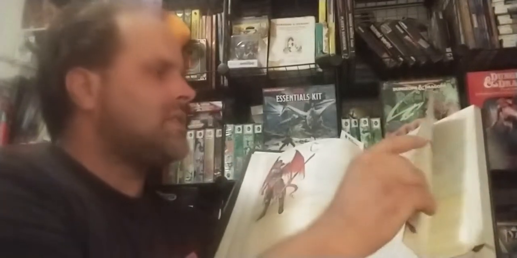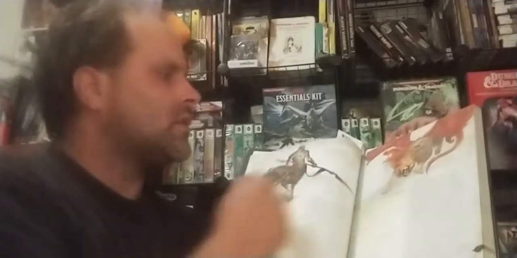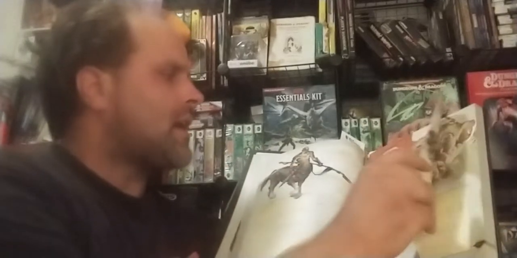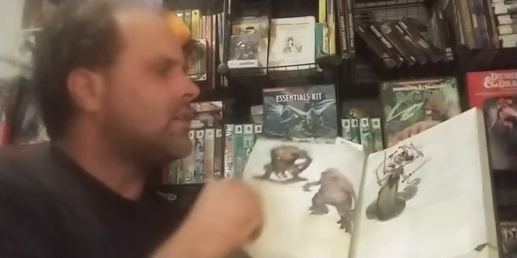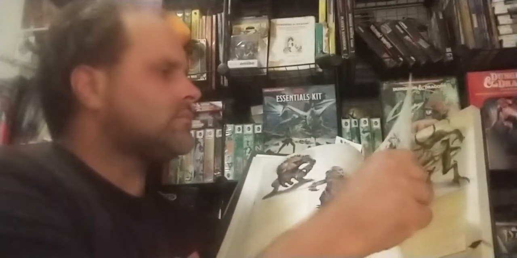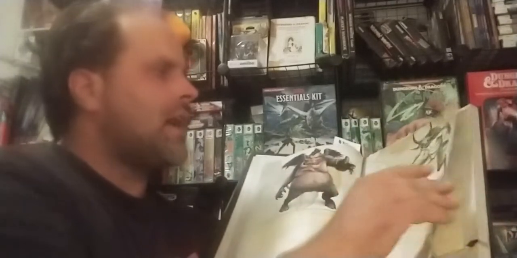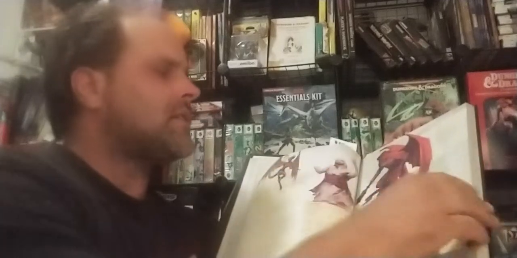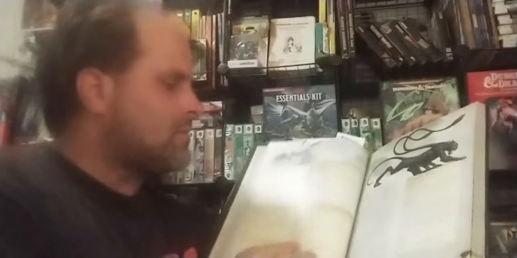As you can see yet again, there's a lot of nice artwork in this book. I'm not going to literally page through the whole thing. But anyways, you've got a nice variety of demons and a nice variety of devils. You've got some dinosaurs.